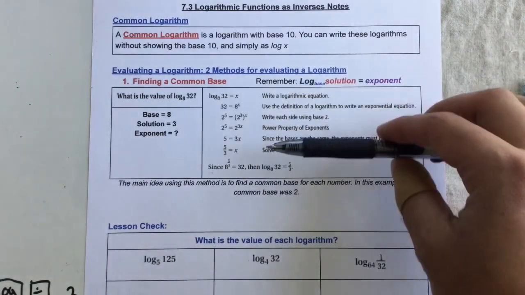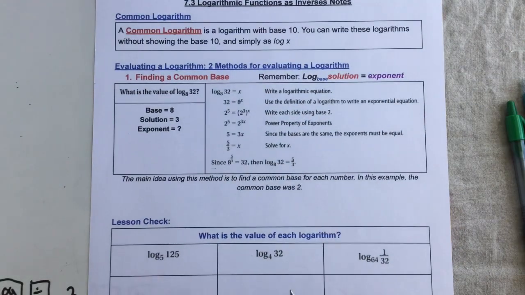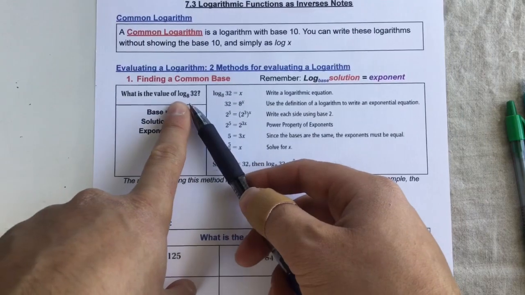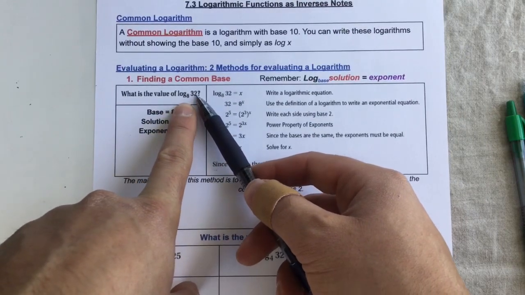So how do we evaluate logarithms? You can find a common base when evaluating a logarithm. So what is the value of log base 8 of 32?